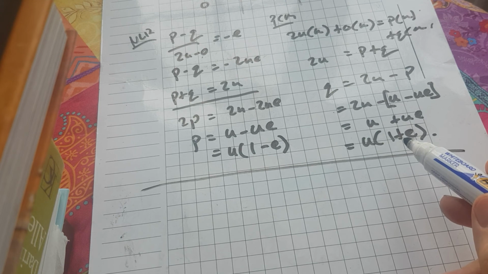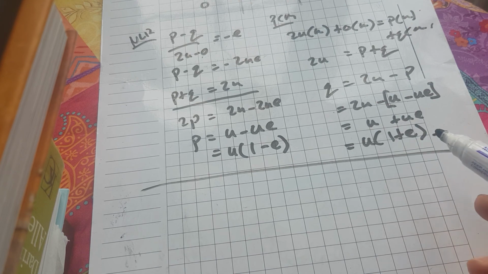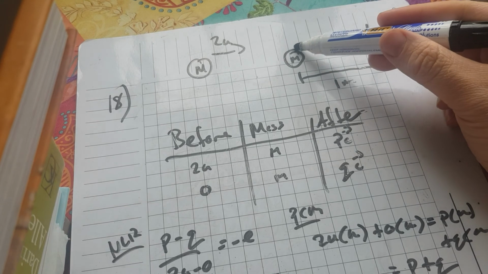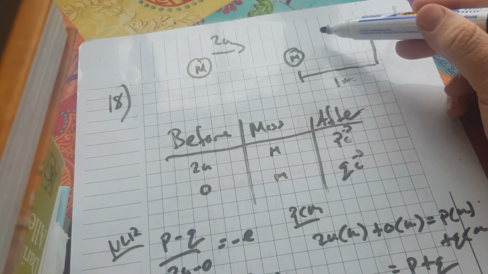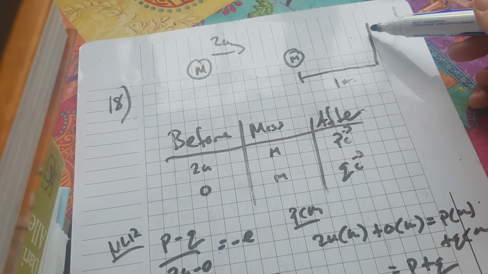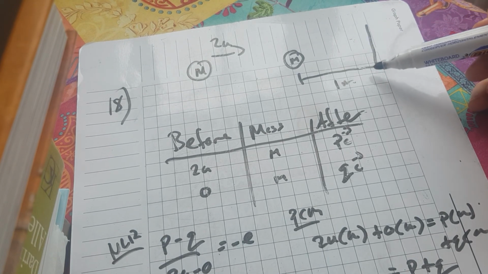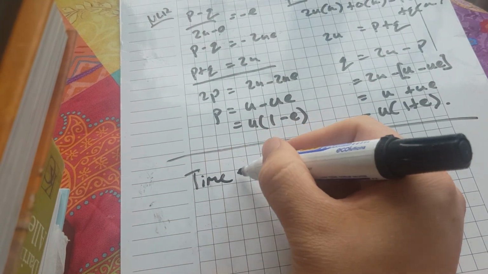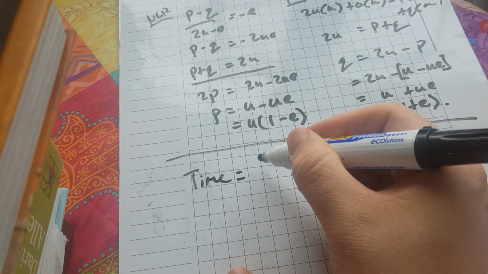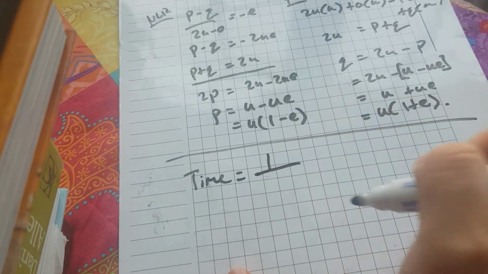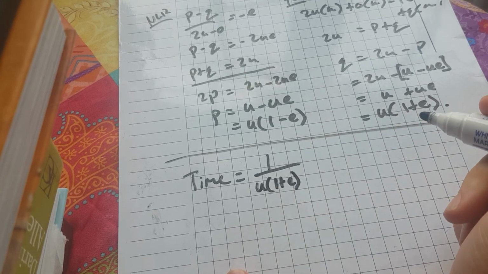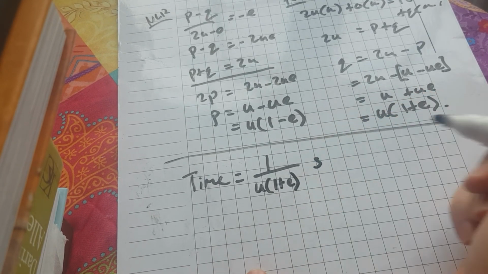Okay, now we want to know what distance they are apart. So the first thing I want to do is work out how long it takes this one to hit the wall. Okay, so you imagine this mass gets hit, it takes off now with velocity u times 1 plus e, and then it travels a distance of 1 meter. So the first thing to work out is the time that takes. Now time is distance over speed. The distance is 1 meter, and the speed is u by 1 plus e. Okay, and that's seconds.